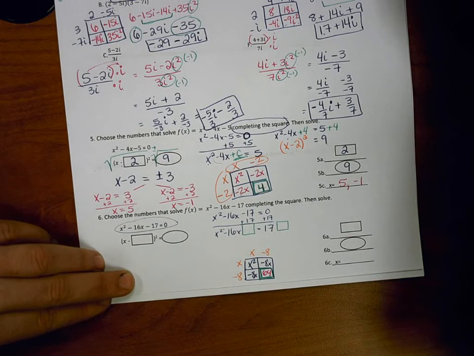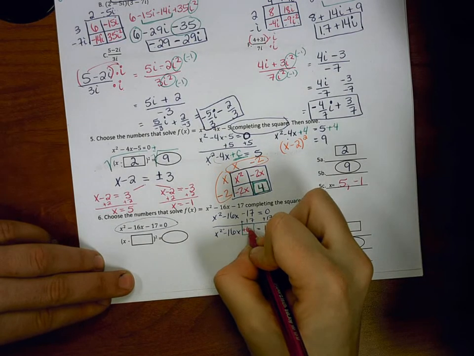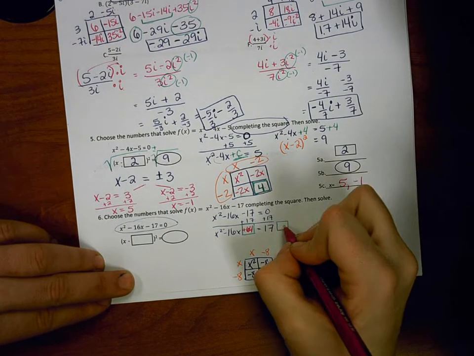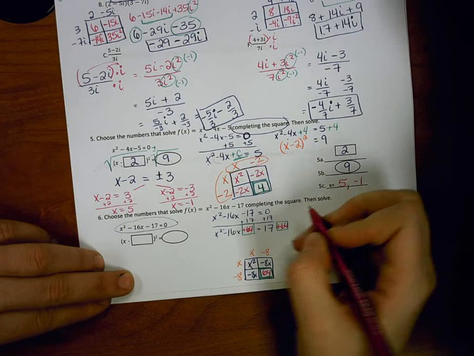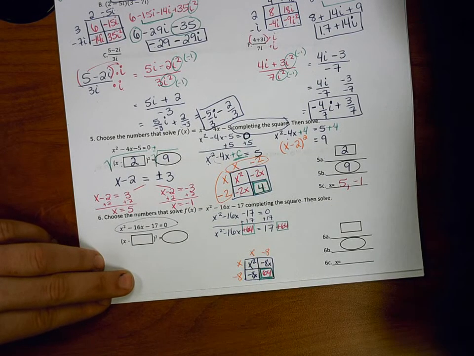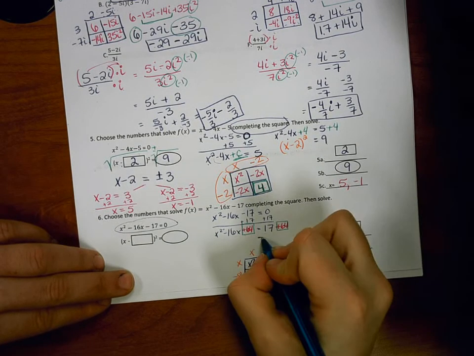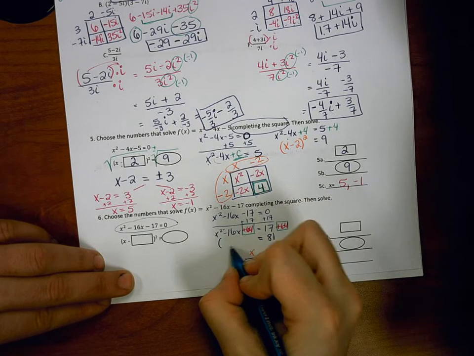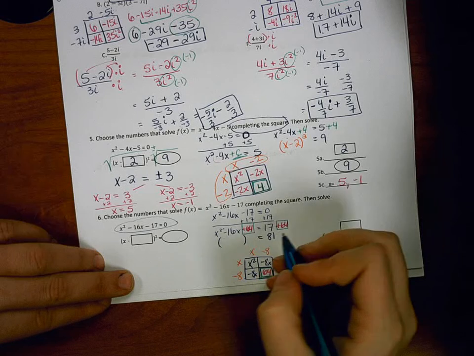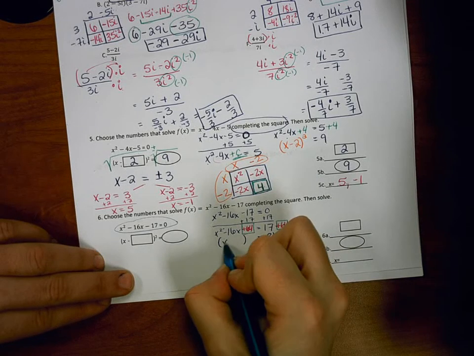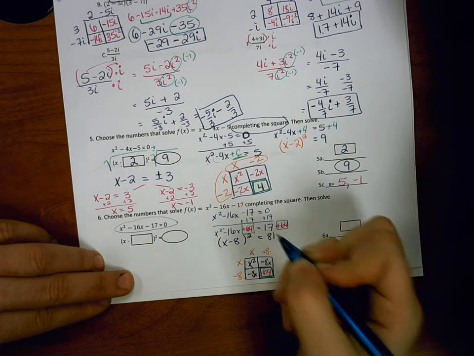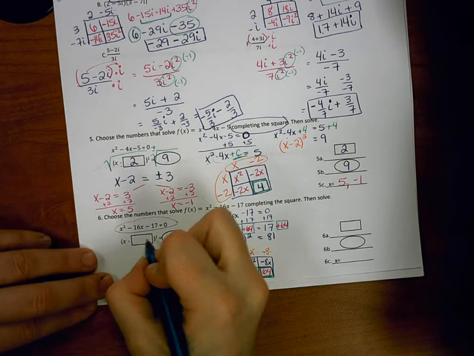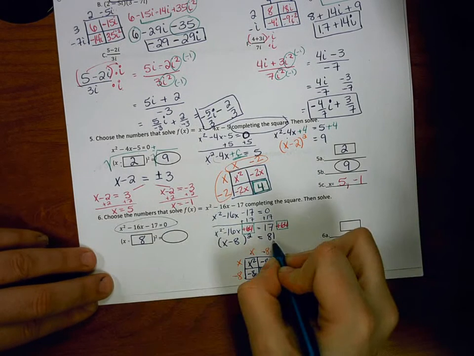So I'm going to add 64 to make my left side a perfect square trinomial. If I have to add it there, I add it here. 17 plus 64 gives me 81. My left side factors to x minus 8 times x minus 8 or x minus 8 squared. Those are my numbers that I fill in. X minus 8 squared equals 81.